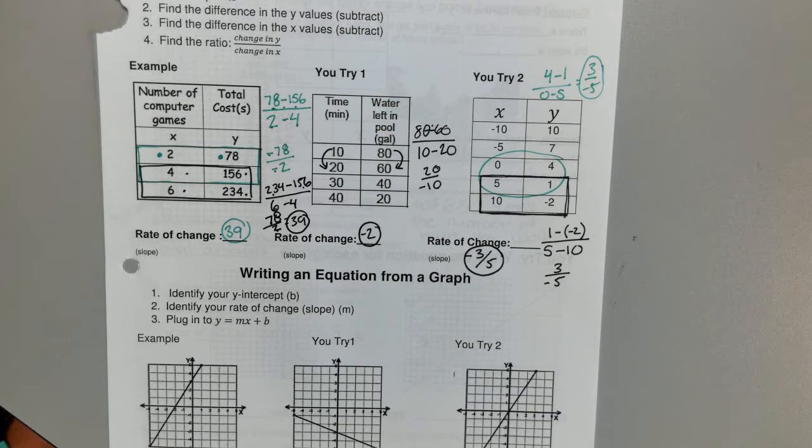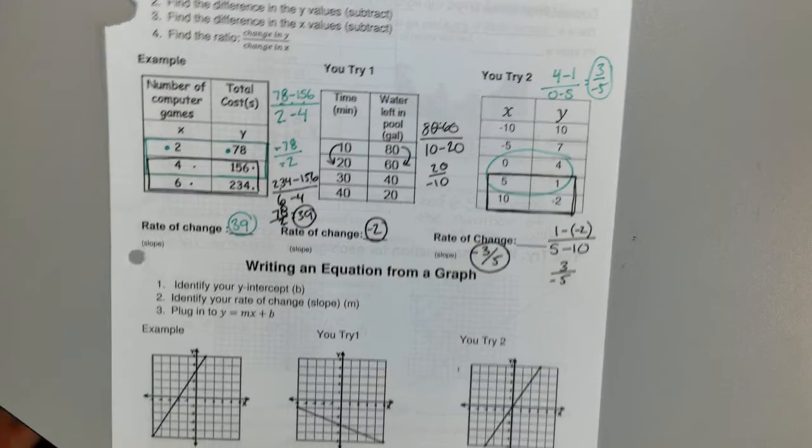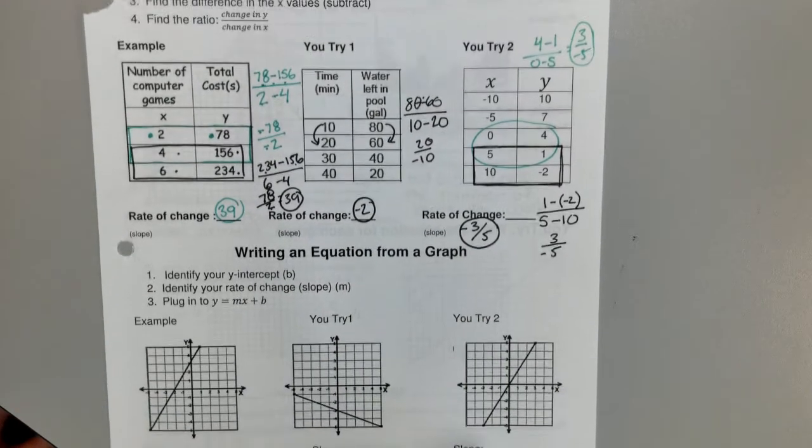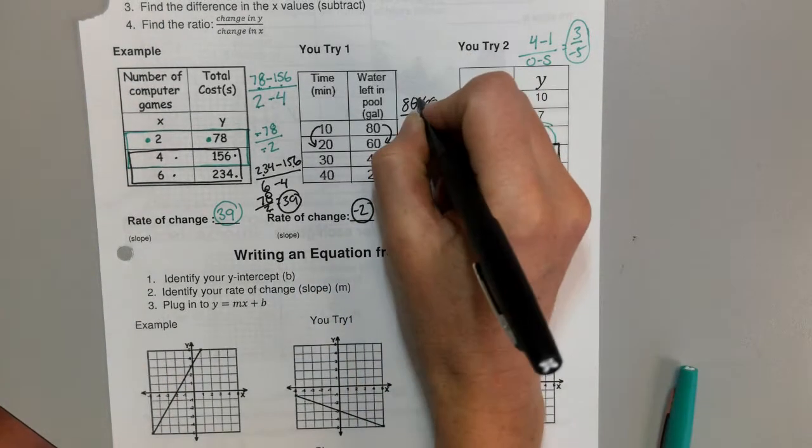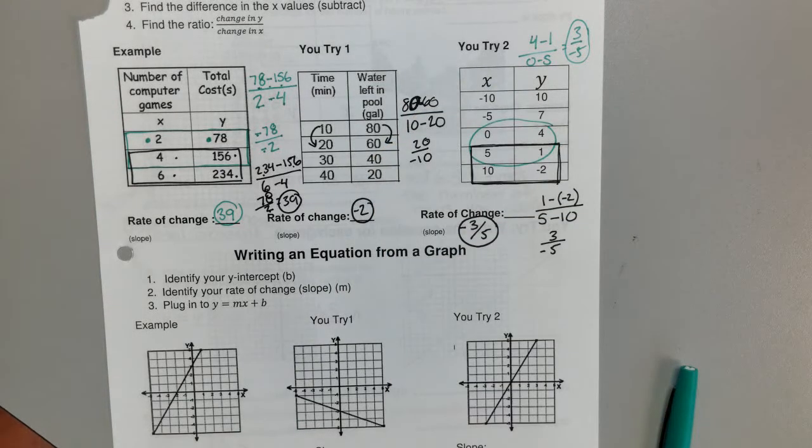Are there any questions? Okay. Is that 80 to 5? This is 80 minus 60. I made a mistake. 80 minus 60. I don't know if that's any better.